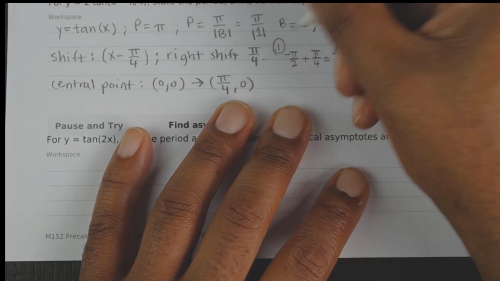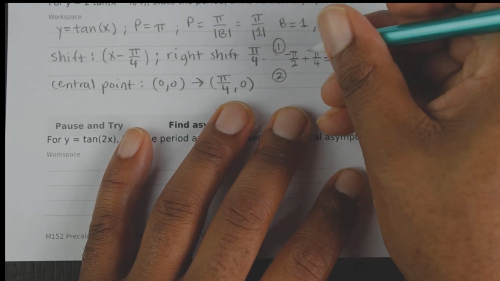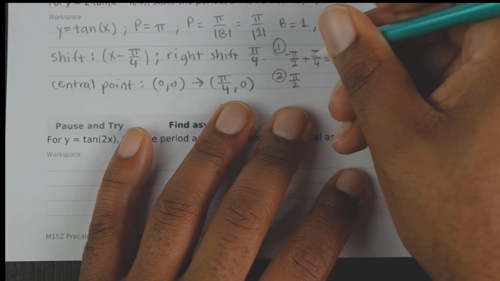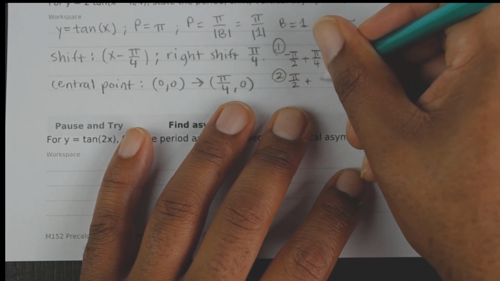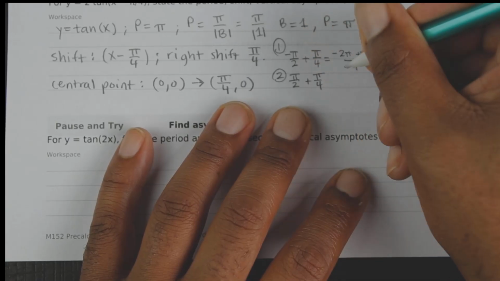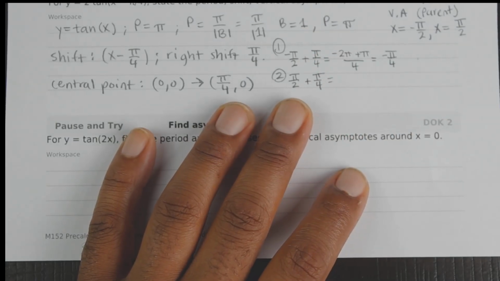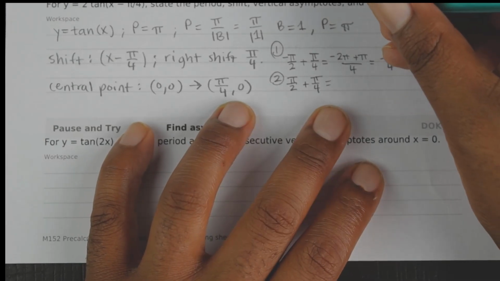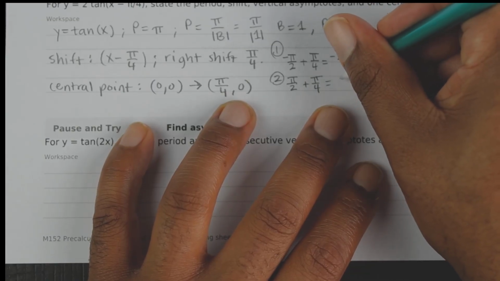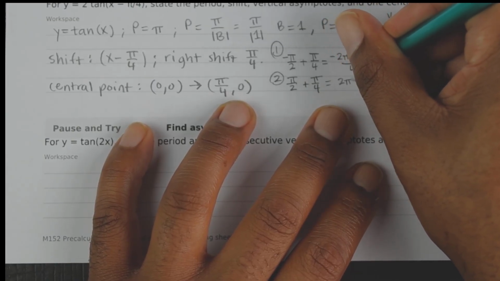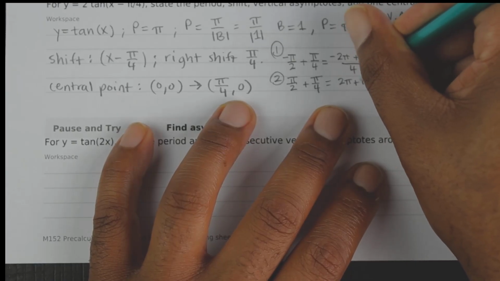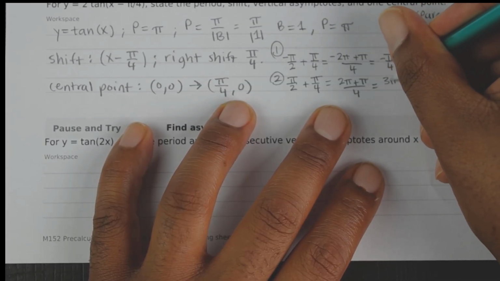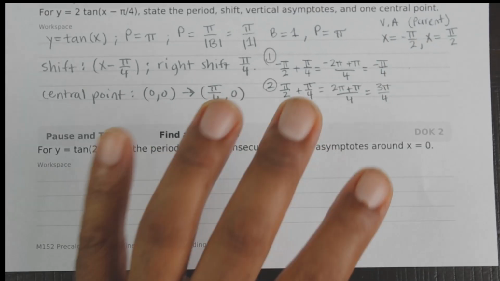And then the next part would be pi over 2 plus pi over 4. And keep in mind, I'm just adding the shift to the previous vertical asymptote. Finding common denominators, it's going to give me 2 pi over 4 plus pi over 4, and consolidating them gives me 3 pi over 4.